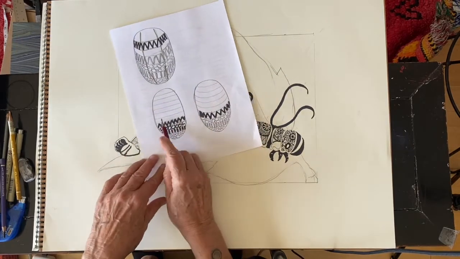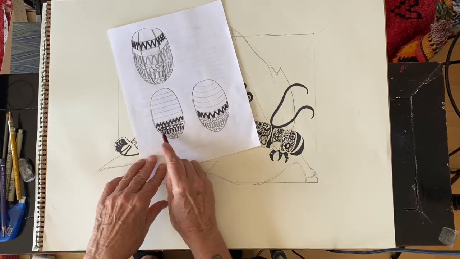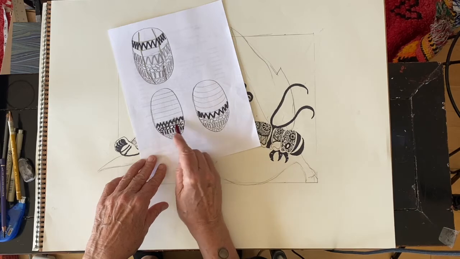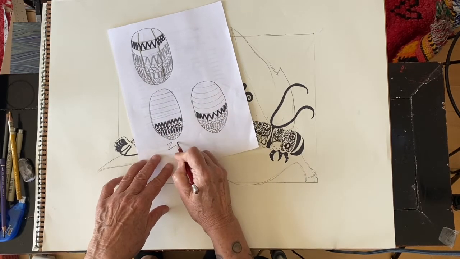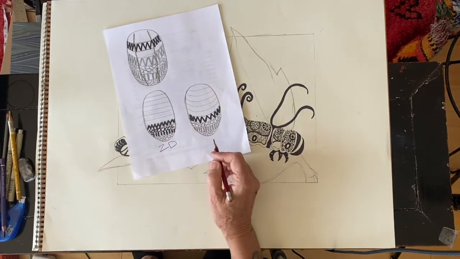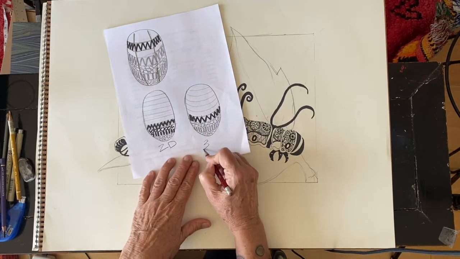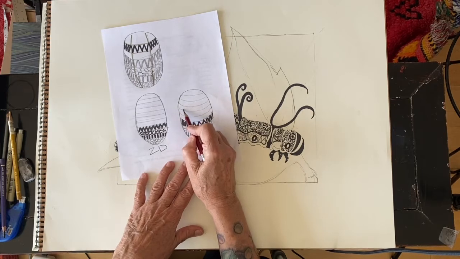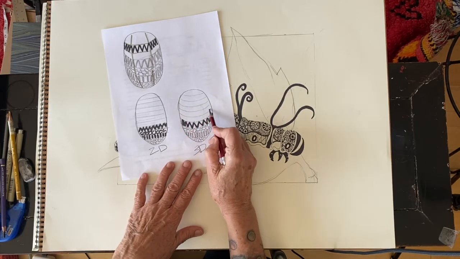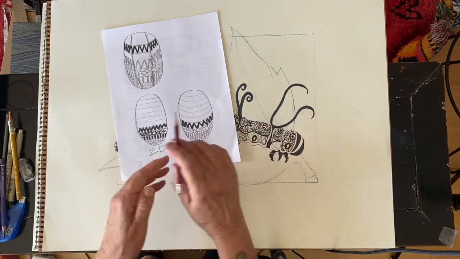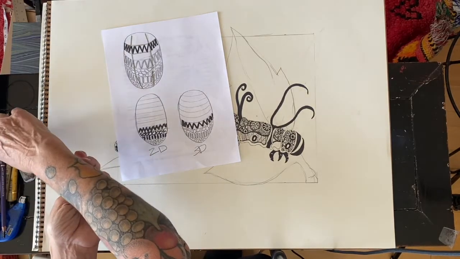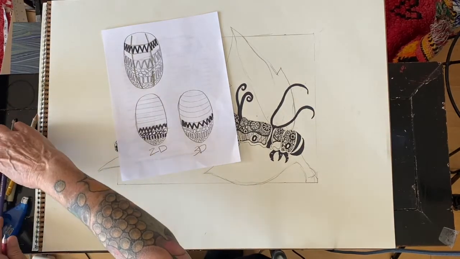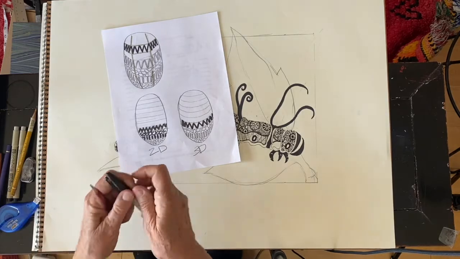You can apply it so the texture just goes horizontal to each other, and that makes a more flat 2D effect. If you want something that looks a little bit more 3D, I start off making some pencil lines across here, and then I will start to play with the texture within those guidelines.